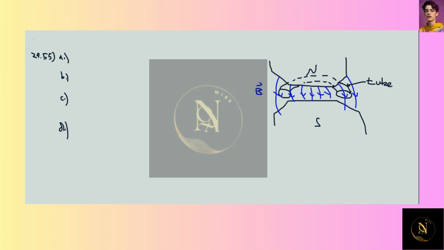So this B is not necessarily constant. Part A says, explain how the electrons are accelerated. We see from the drawing here that the B fields are downward, right?